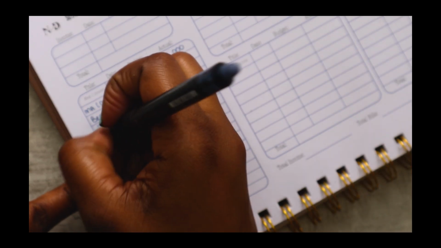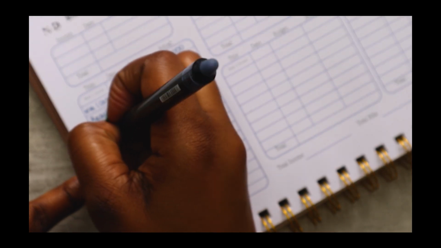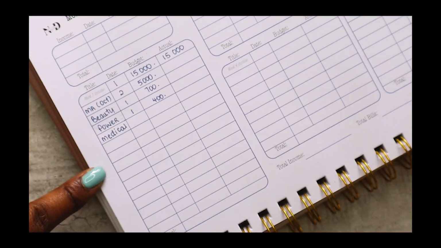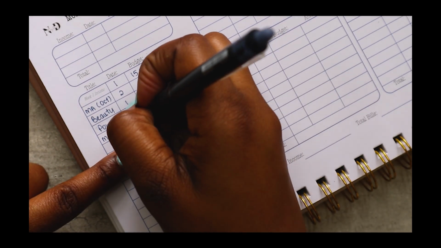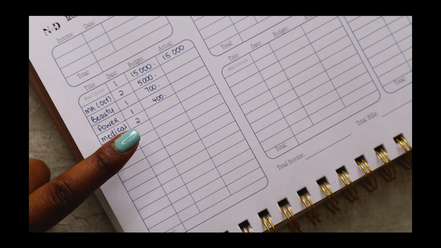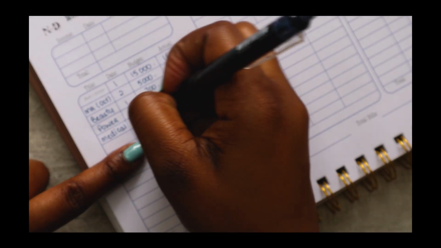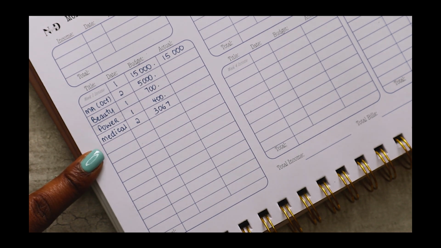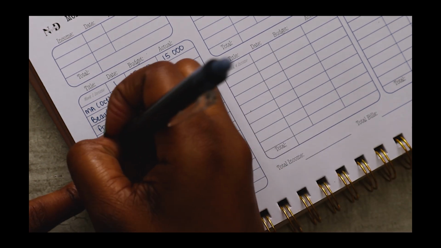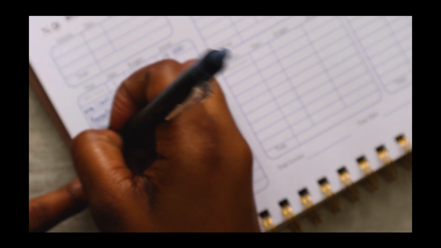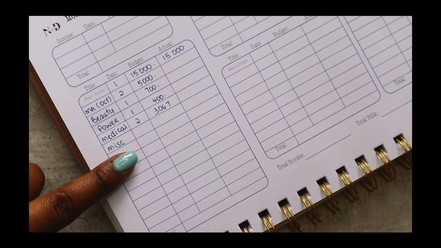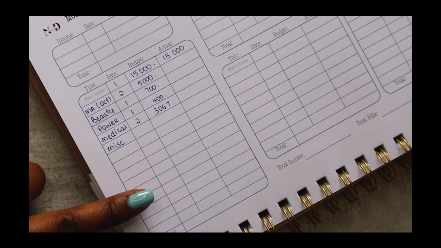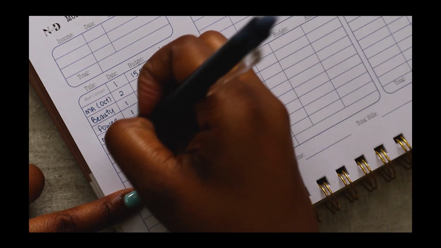Then medical aid, so I'm going to put medical. That came out on the 2nd, and that is 3067 that we budgeted for that. So that is a fixed expense. Then miscellaneous, which is basically money that I withdraw and put into my card just for any unexpected spending that I need to make.